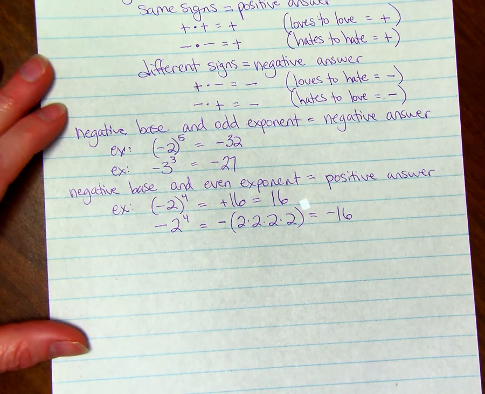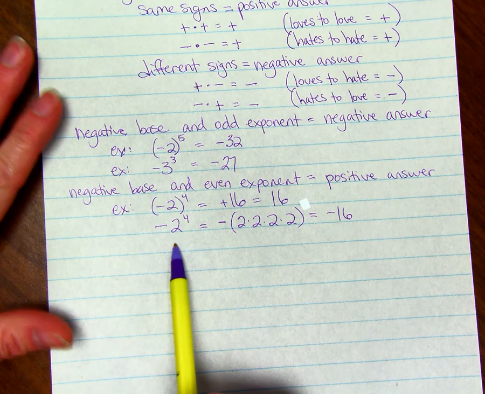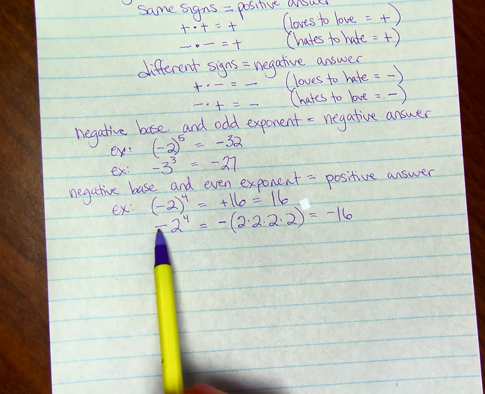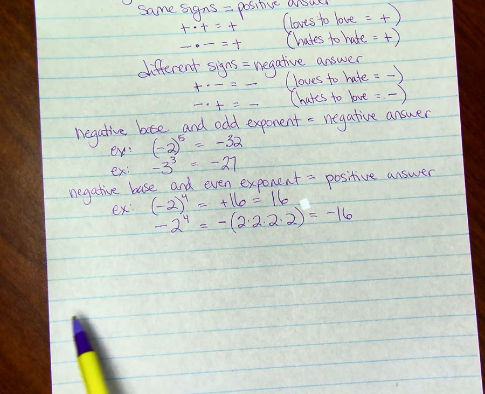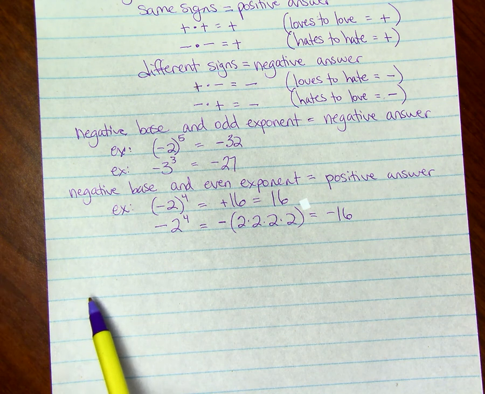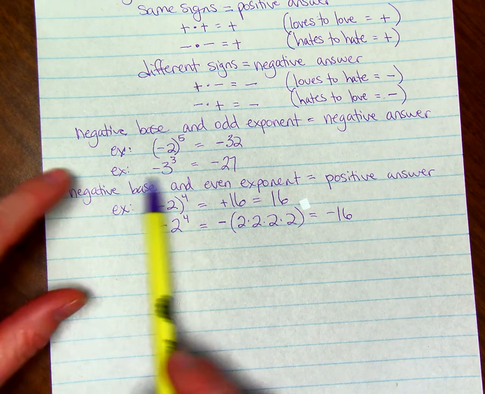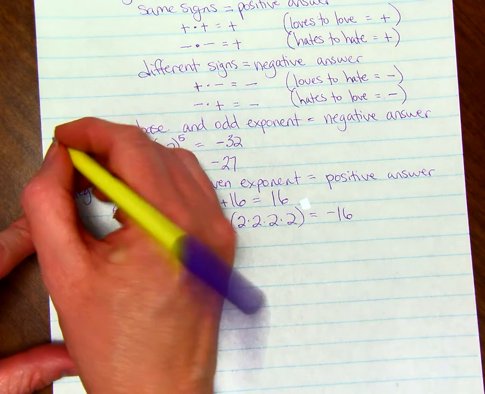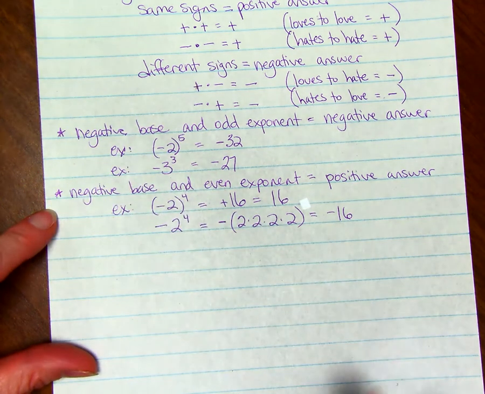So you've got to watch where those parentheses are. If you don't have parentheses on it, the negative sign stays, and then you raise it to the power and simplify your answer. If you do have parentheses, then you have to follow these two statements there.